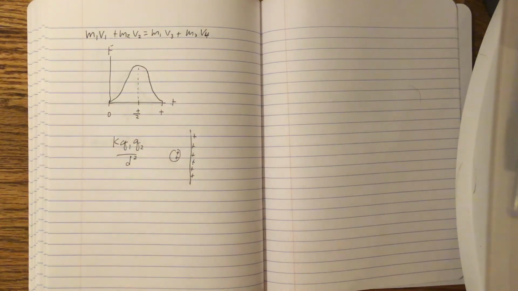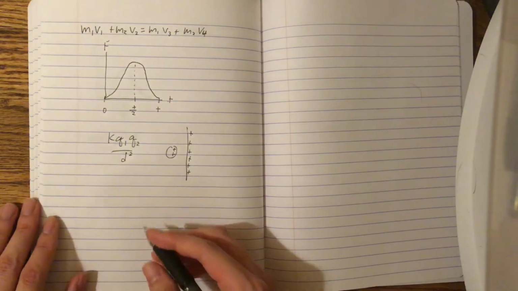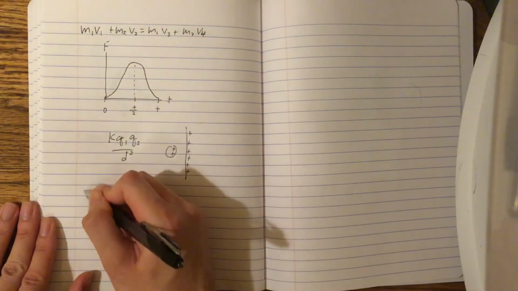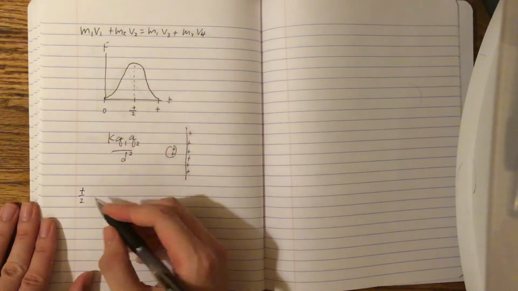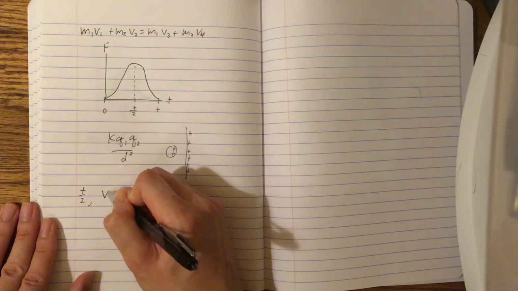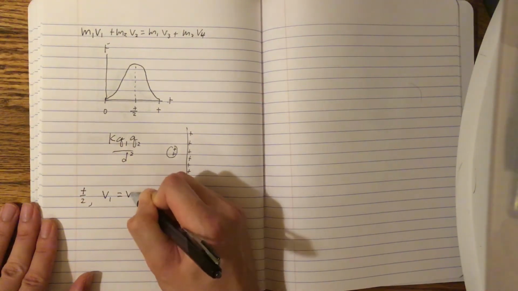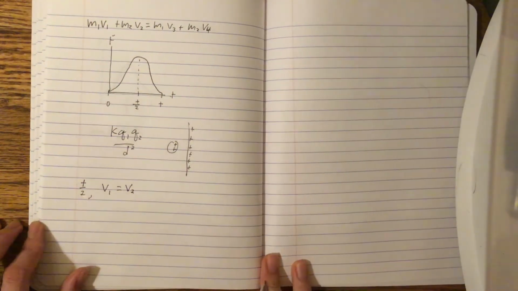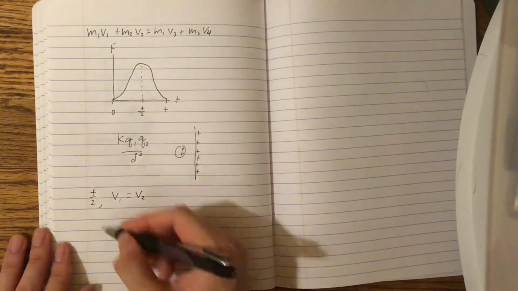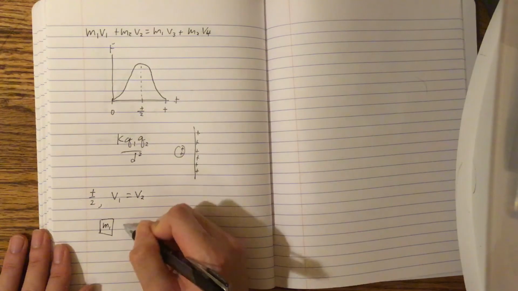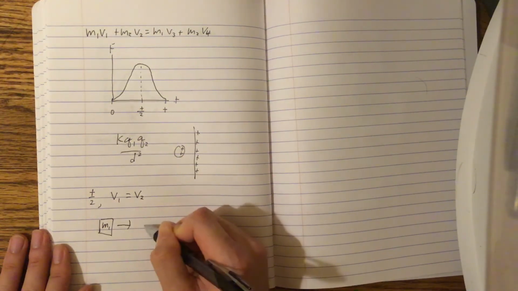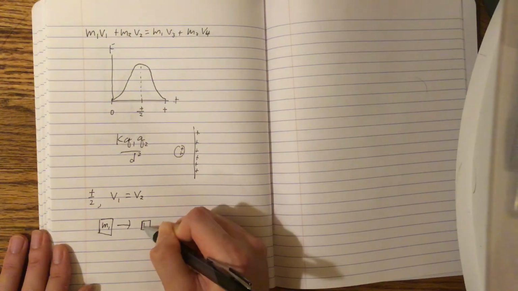Now, there's something I also need to discuss. Not only at t over 2 does it experience the greatest force, but at t over 2, the velocity of the first object equals the velocity of the second object. So let me give you a scenario. Let's say there's a big object m1 moving at a speed of v1, moving toward a stationary object m2 that's smaller.